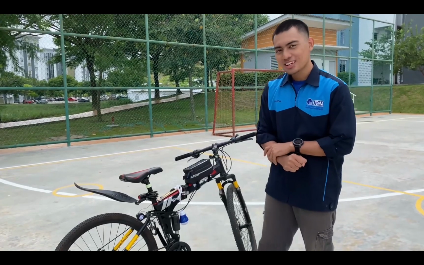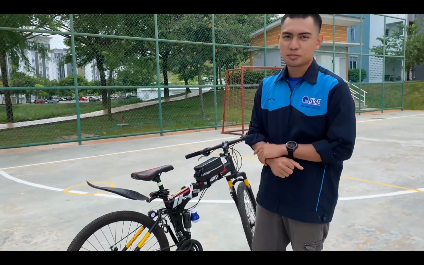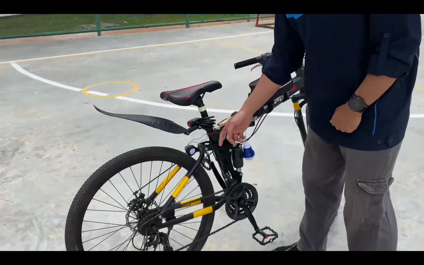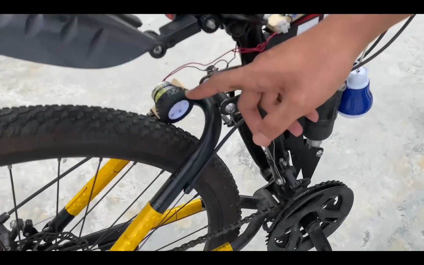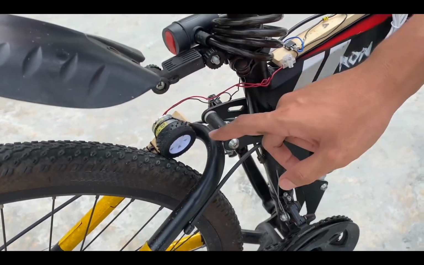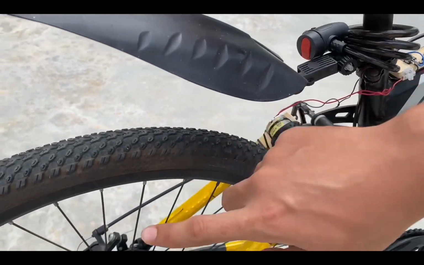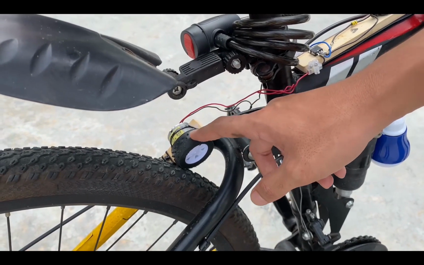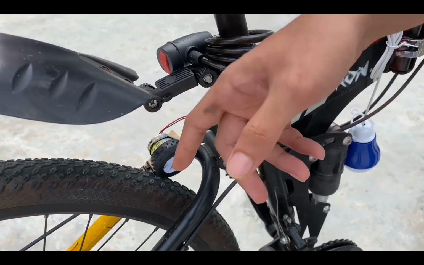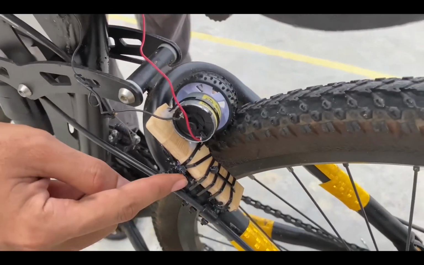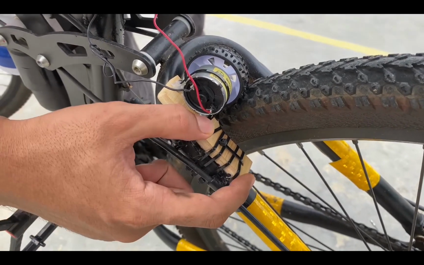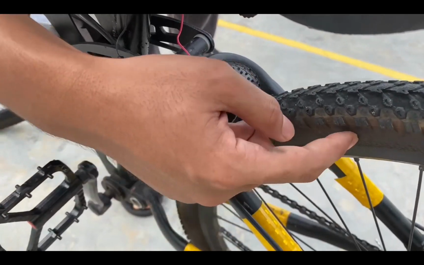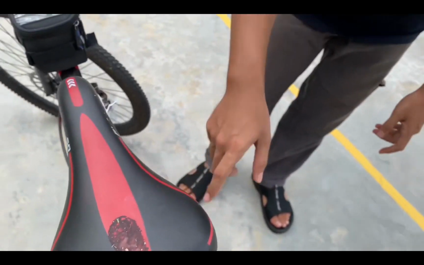Hi, so now I'm going to explain about the working principle. First, you can see here, come a little closer. This is the power generating board. As the wheel rotates, the DC motor with the wheel here also rotates and produces power. I tied a bunch of cable ties here to secure its position so it will not move during the rotation of the tire.